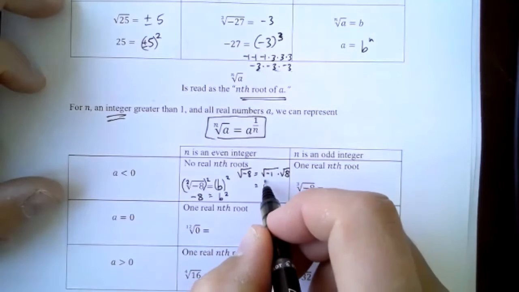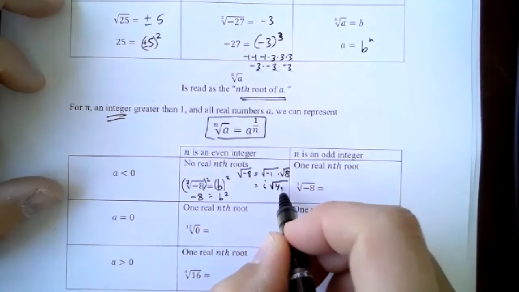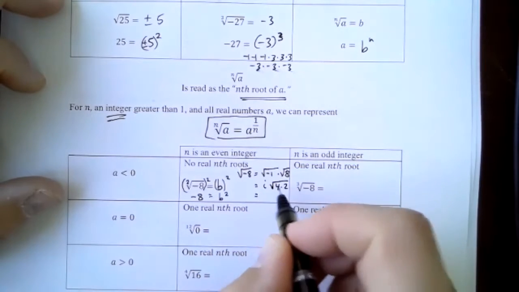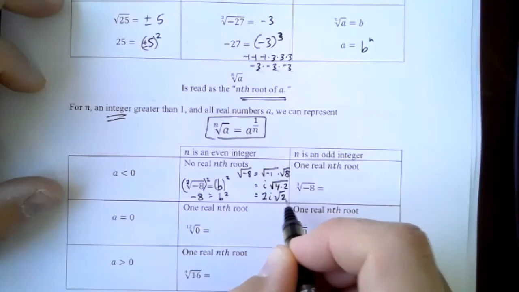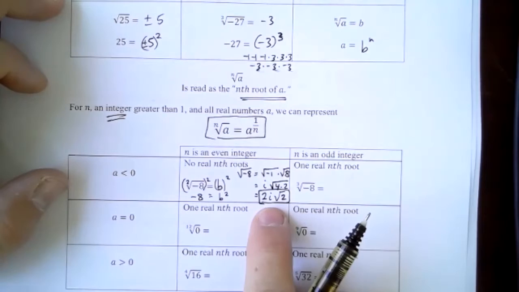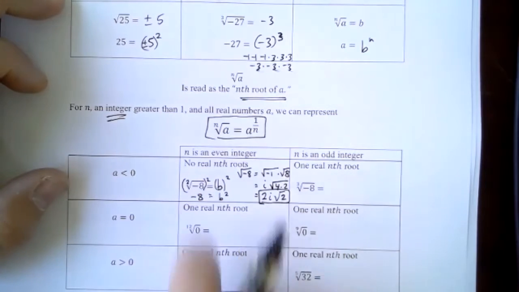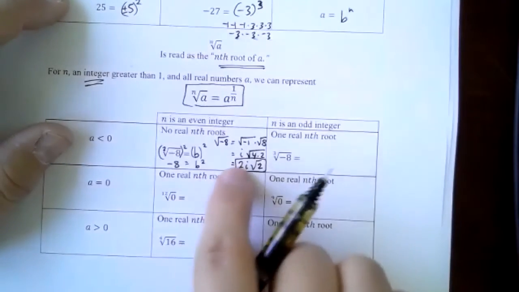Well, the square root of -1 is i. The square root of -8 simplifies out to 4 times 2, and the square root of 4 is 2. So it's 2i square root of 2. So this is the answer that you should actually come up with when you have the square root of -8. All right? So a little bit complicated there.